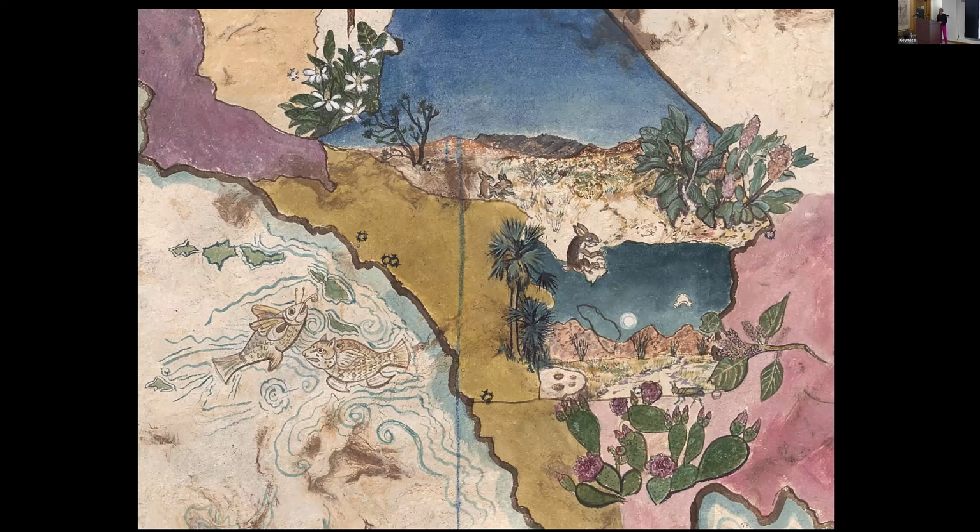And she collects and produces many of her own pigments, often by foraging in local semi-arid or desert environments, like the ones here, or uses traditional pigments from central Mexico.